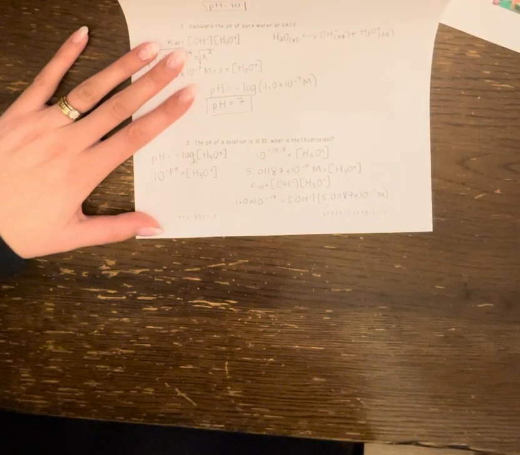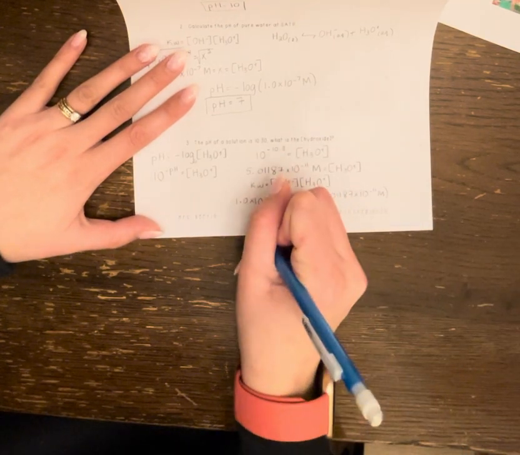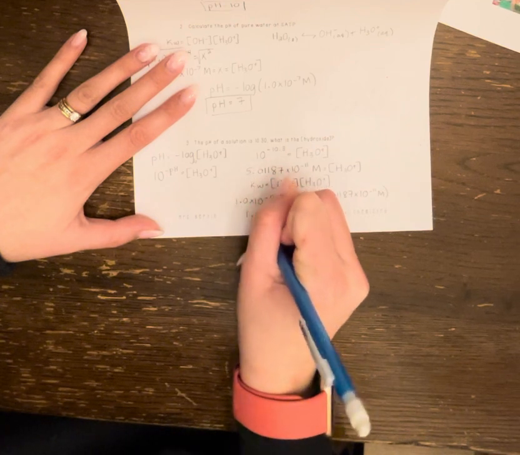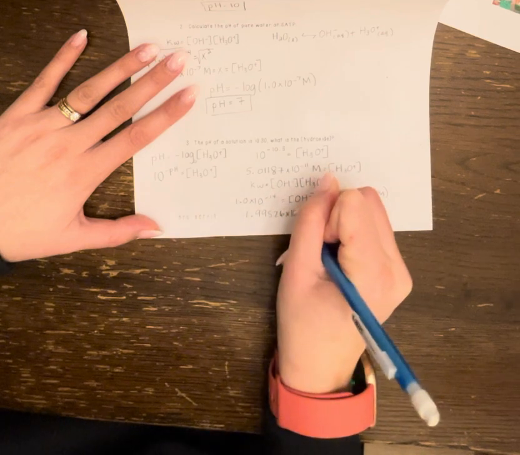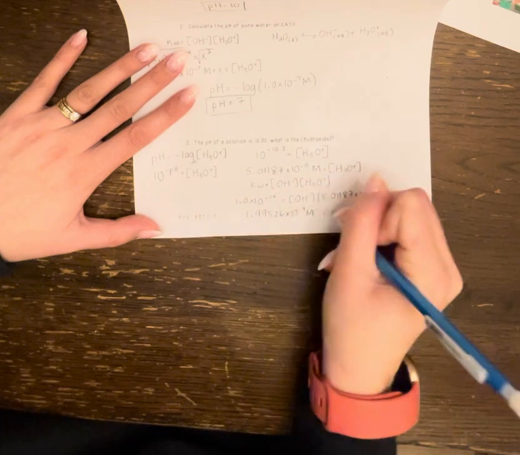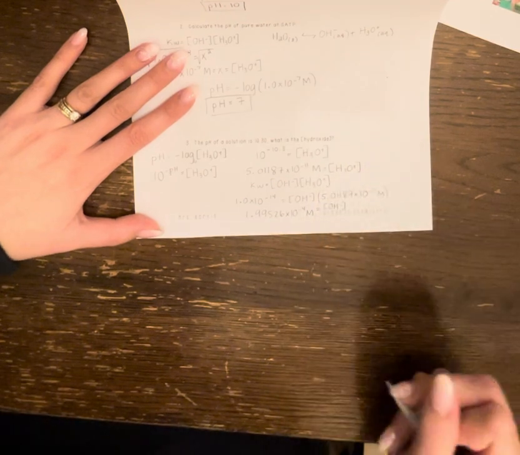So 1 times 10 to the negative 14 divided by 5.01187 E negative 11 is 1.99526 times 10 to the negative 4 molar equals our hydroxide ion concentration.